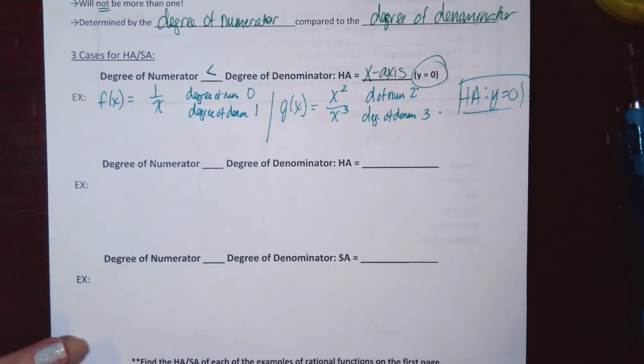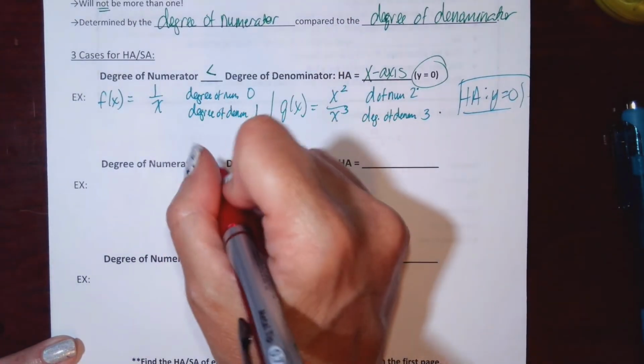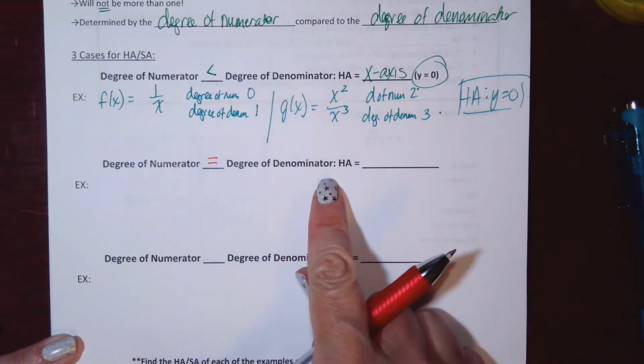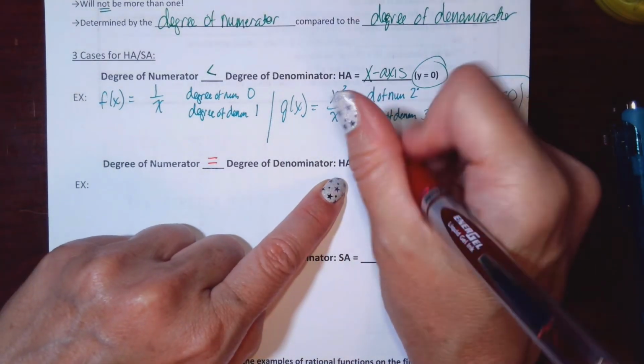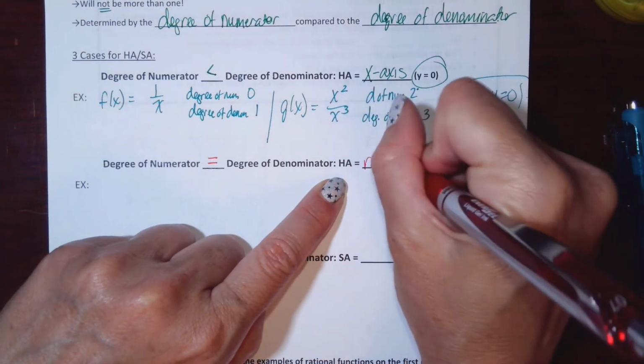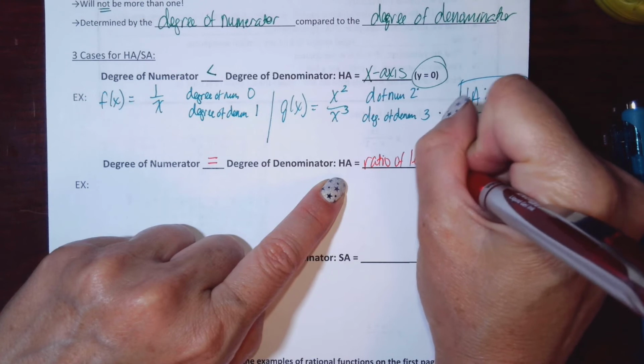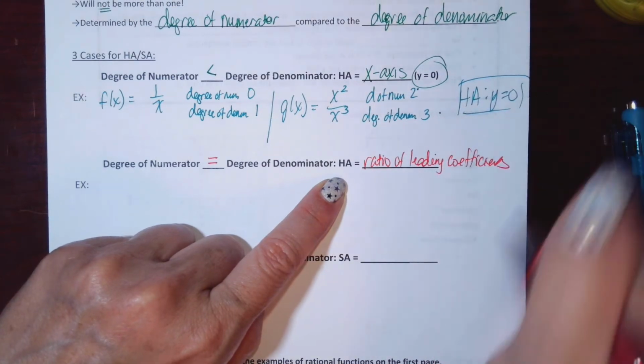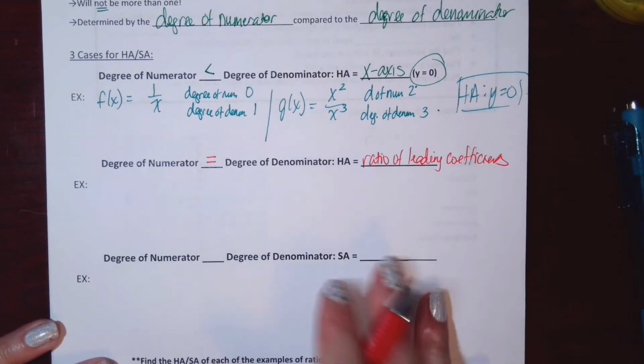The next way things can be is if the degree of the numerator is equal to the degree of the denominator. When that happens, I have a horizontal asymptote at the ratio of the leading coefficients. What does that look like?